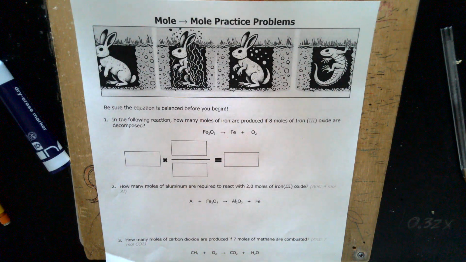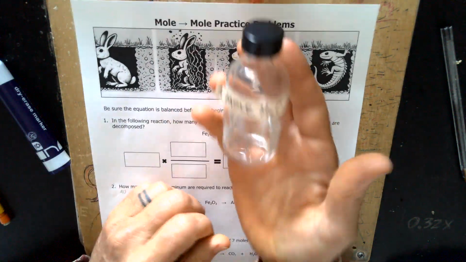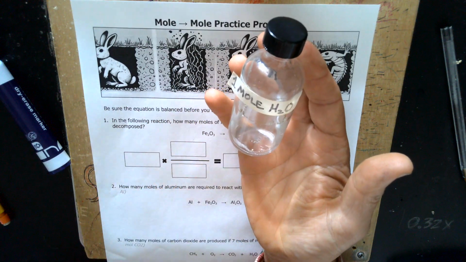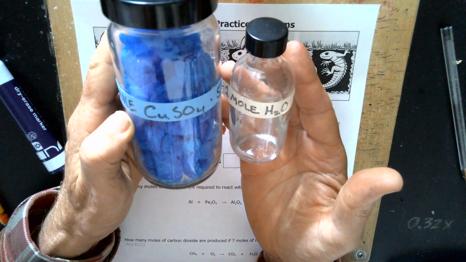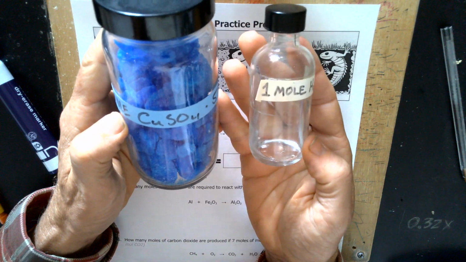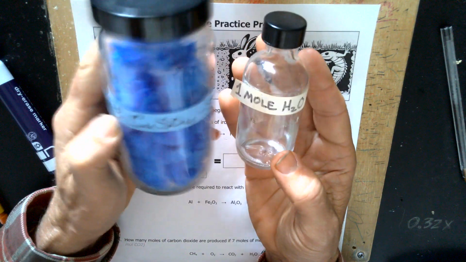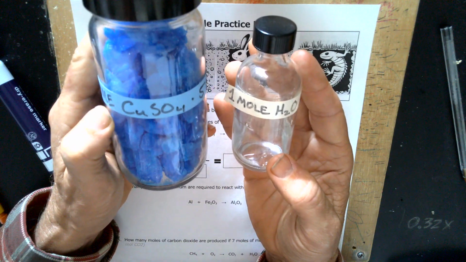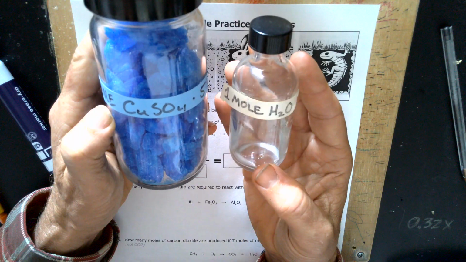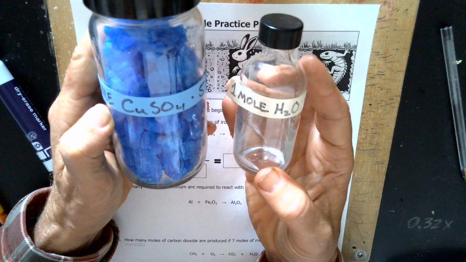Greetings. Last week we learned that a mole is a portion of a chemical. So this right here would be a portion of water, and this would be a portion of copper sulfate. There's the same number of water particles and copper sulfate particles in here. It's just that copper sulfate particles are a lot bigger than water particles. But chemicals interact with each other according to portions.